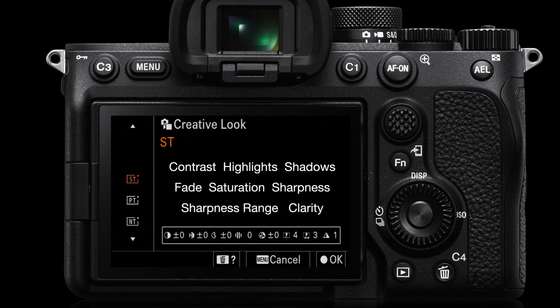Now the creative look is on the standard setting by default, but even with any of these settings, like we have portrait or neutral below this one, you can come in and fine-tune the presets. So you've got control over the contrast, highlights, shadows, fade, saturation, sharpness, sharpness range, and clarity.